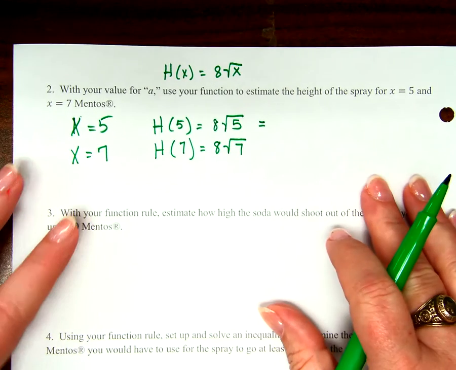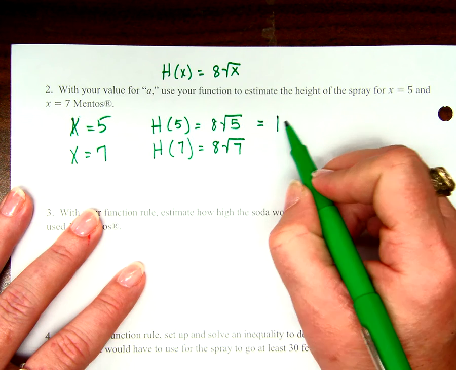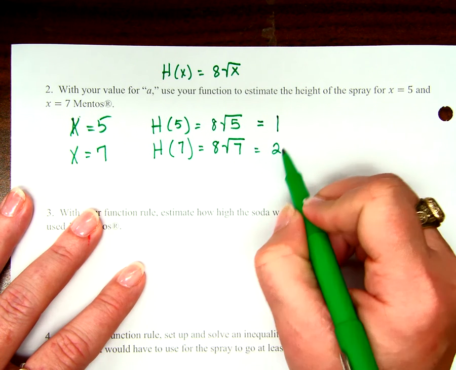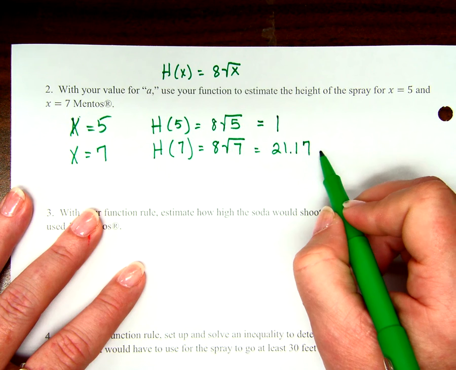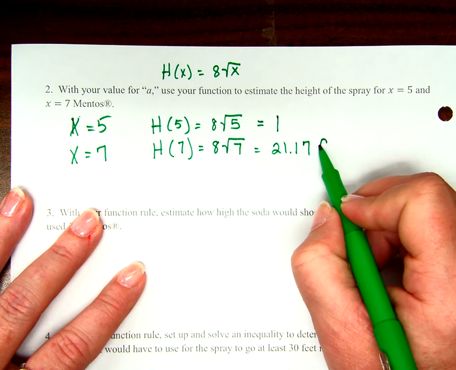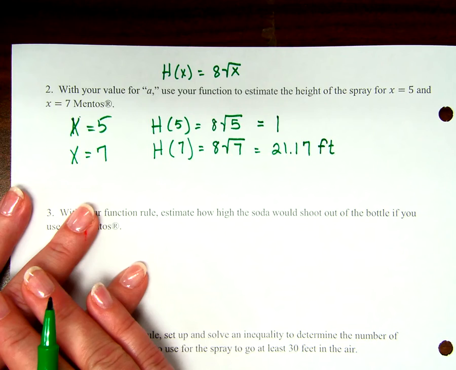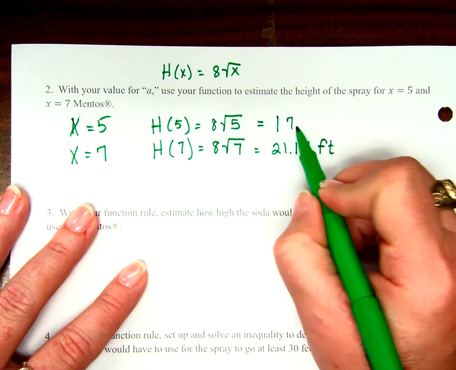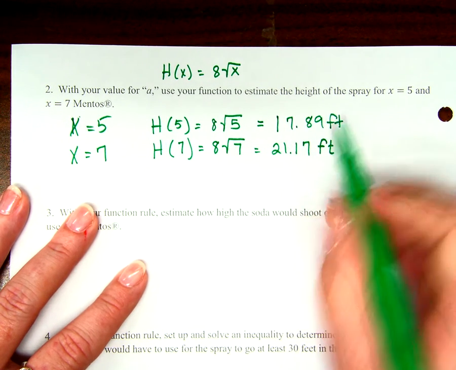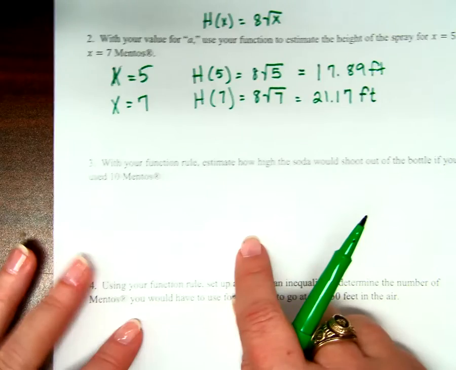And let's go to the hundredth. .166, so 17. 21.17 what? Oh, feet. Okay, is it important to label our answers when we're talking about word problems? Yeah. And what about 8 times the square root of 5? Feet, right? Guys, isn't that what we predicted a minute ago? We are so smart. So smart.